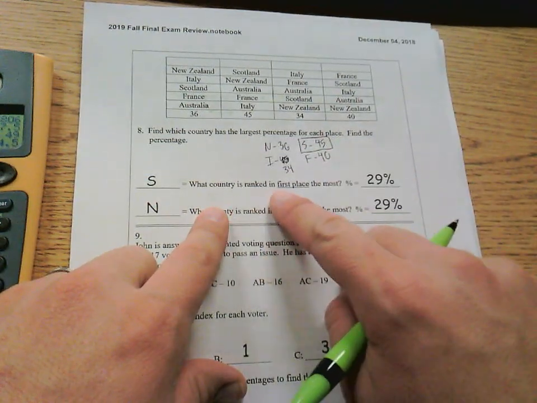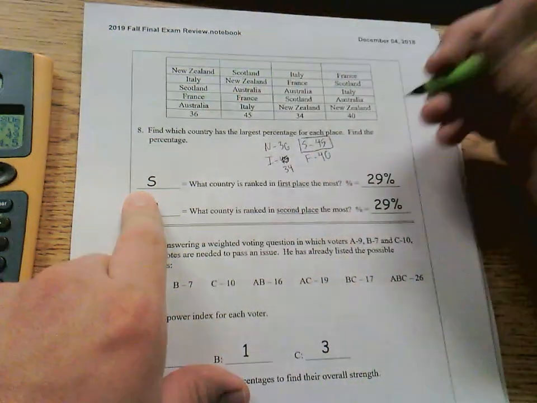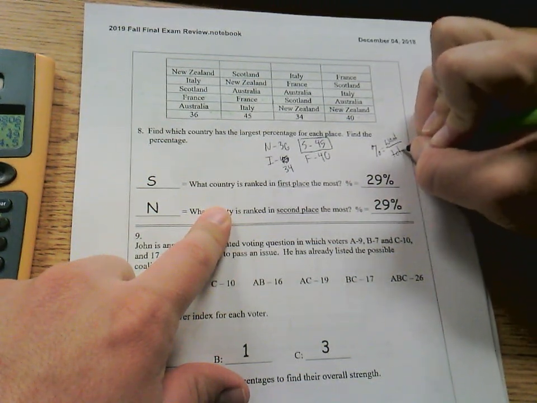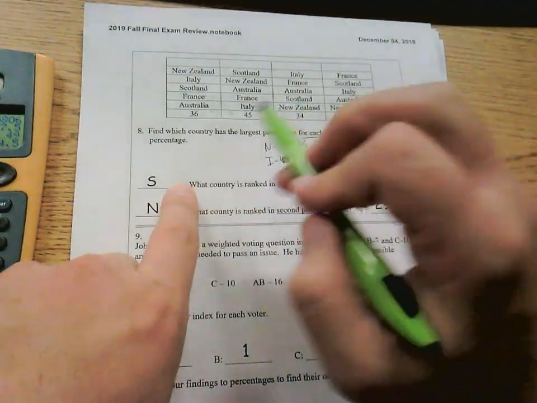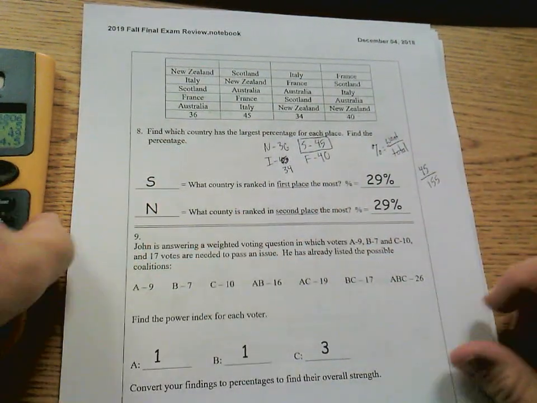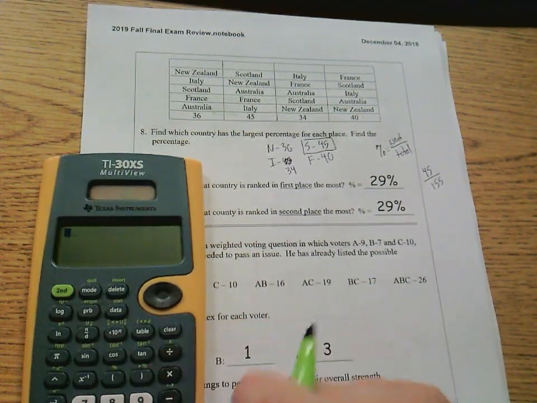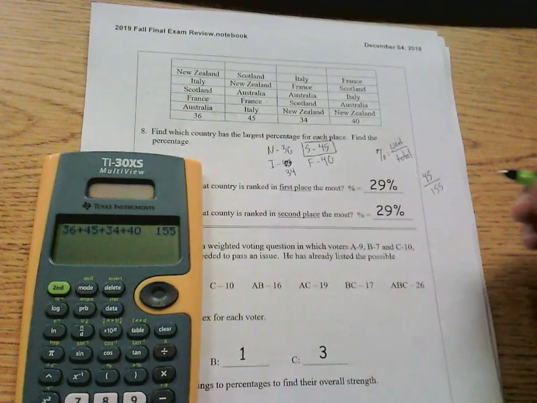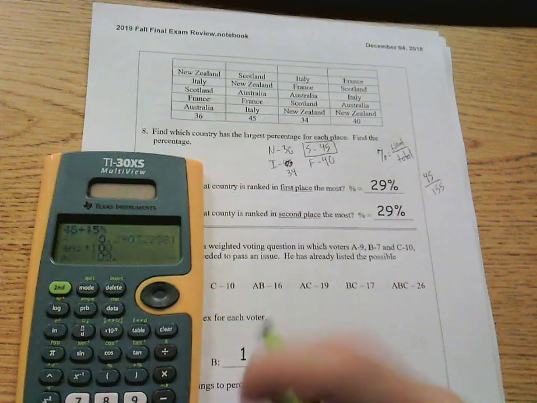So what country is ranked in first place the most? That would be Scotland. Now we've got to convert that to a percentage. A percentage is what I want over the total. What I want is first place votes, which is 45, divided by the total. Let me check: 36 plus 45 plus 34 plus 40 is 155. 45 divided by 155, times 100, is 29%.